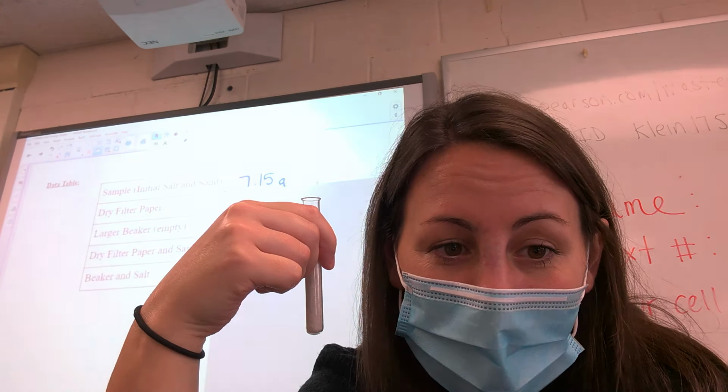Okay. Next thing I'm going to do, if I think about how sand and salt are different from one another, salt is soluble and sand isn't. So if I pour water in this mixture, the salt will dissolve, the sand won't, and then I can use a filter apparatus to separate those two things. So before I do anything, I need to weigh the dry filter paper. That mass was 0.68 grams.